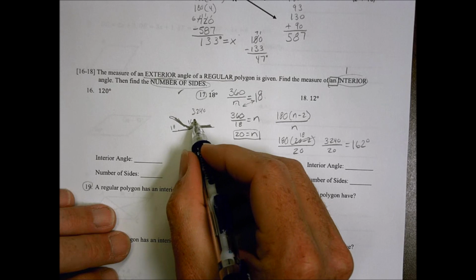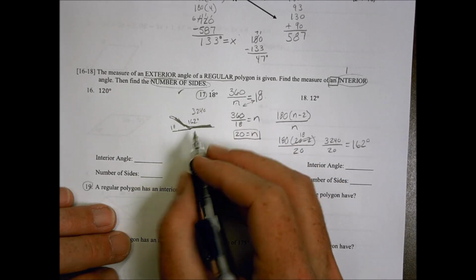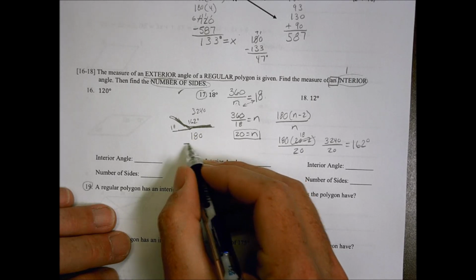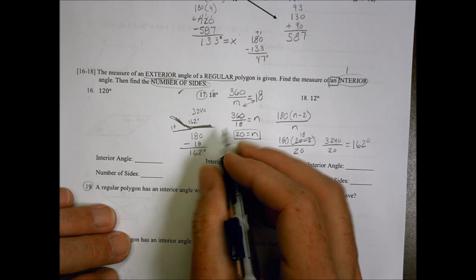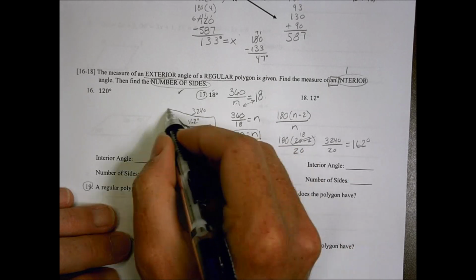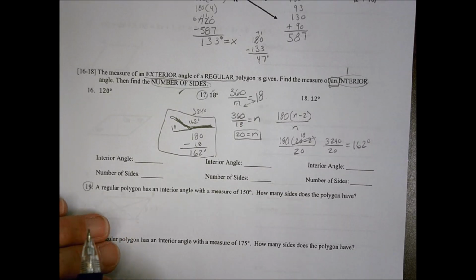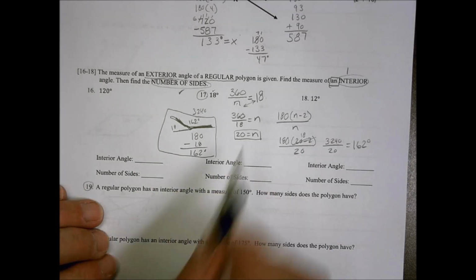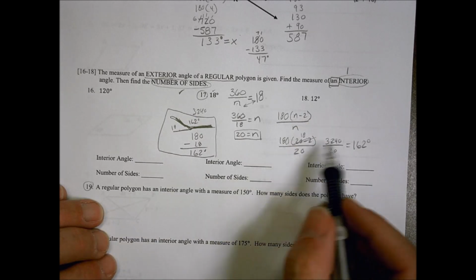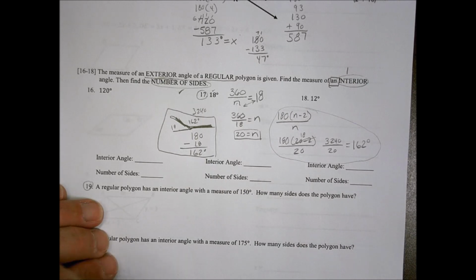The short way of doing it would be to simply say, well, if the exterior is going to be 18, I could do 180 minus 18 and end up with 162 degrees. That's the shortcut way of doing it in order to solve that. Probably should have shown you that one first, but I didn't. But you still have to find the number of sides, so it's still important to do this part there for the number of sides. I guess the hard part I did there was I did the long way to go back to the interior. I should have just done it that way first. That's why the order's there.